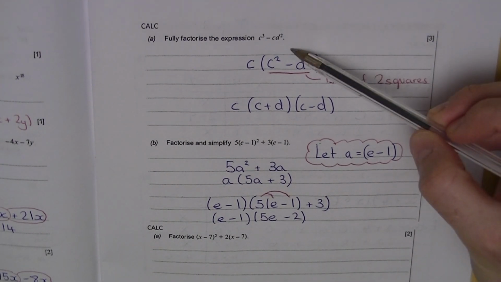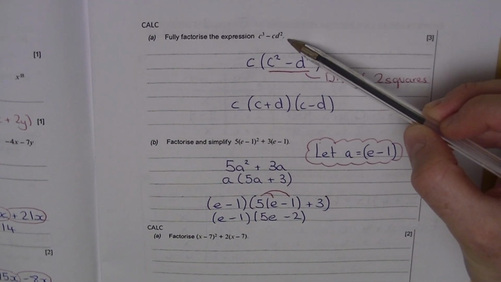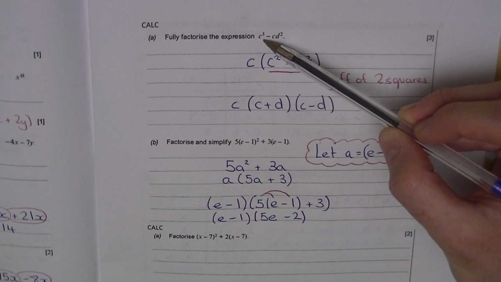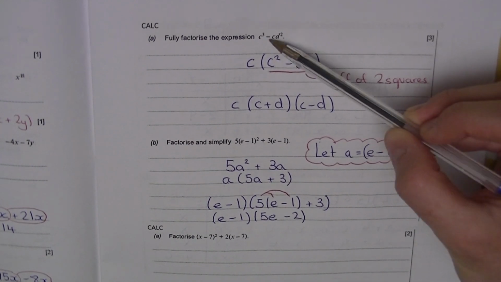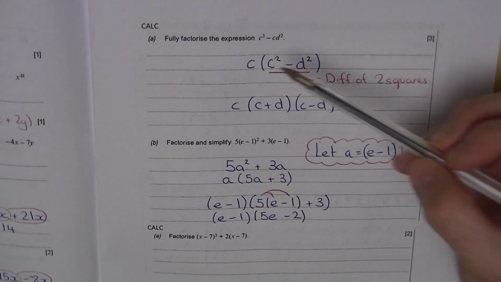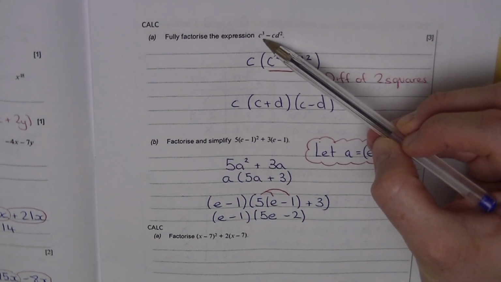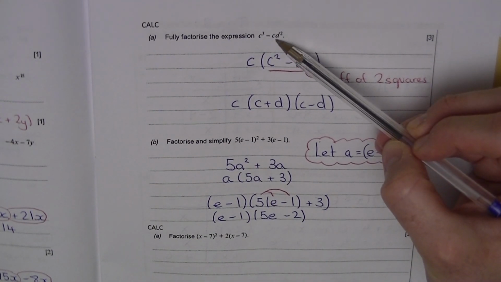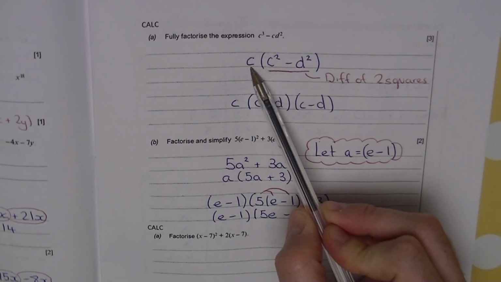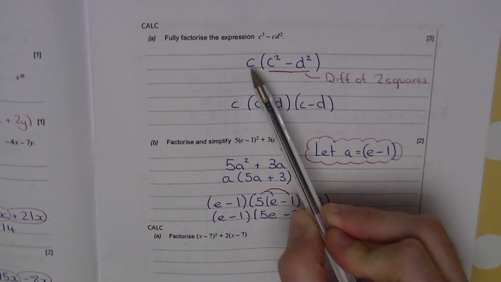I looked at this. It said fully factorise the expression, and I thought, okay, it's not a quadratic, definitely not. It's not a difference of 2 squares because that's c cubed, so that's not a square number, although there's a takeaway. It's not 2 squares there, so this has to be a type 1. This is a single bracket, so what can I take out? Well, this is c times c times c. This is c times d times d. Well, there's a c in both, so I take him out. There he is. What am I left with?